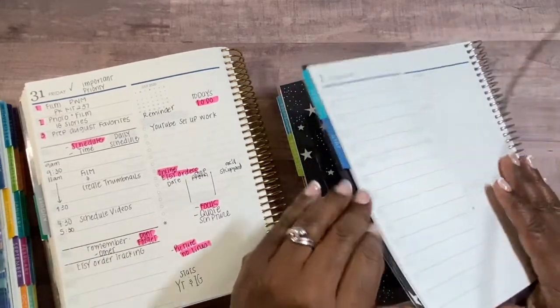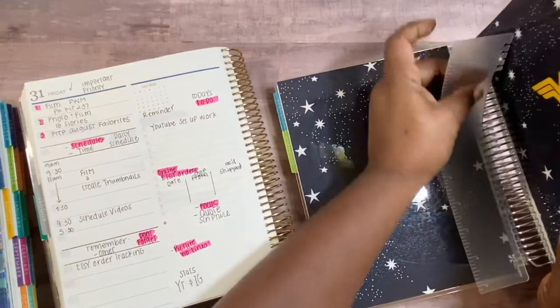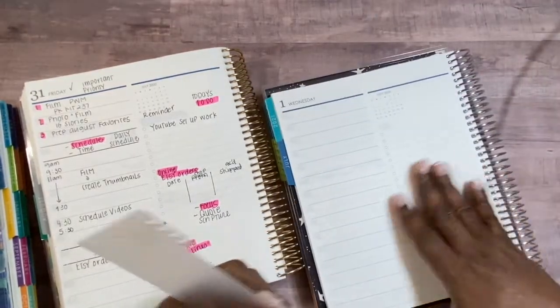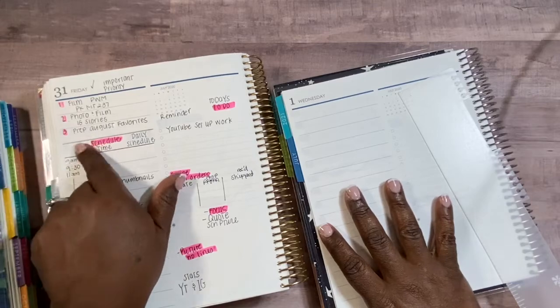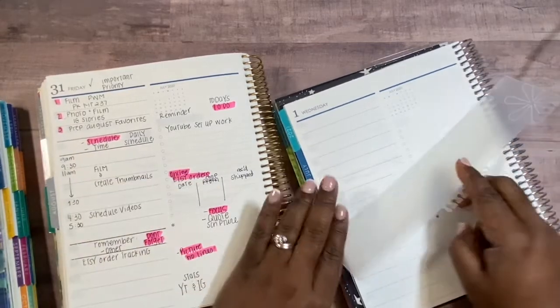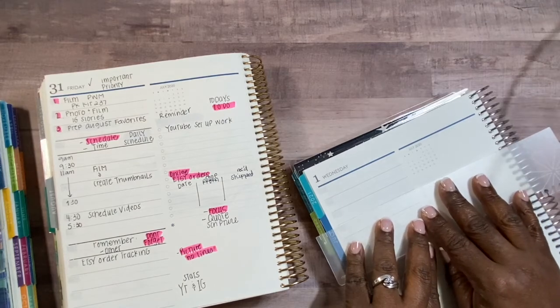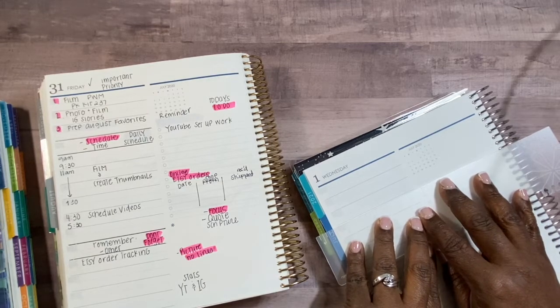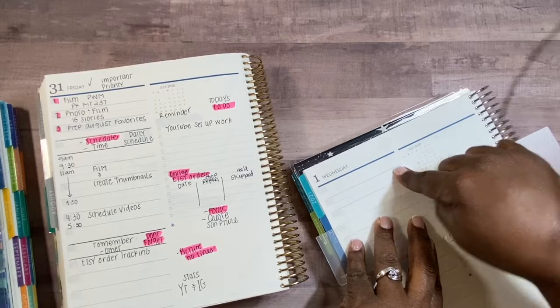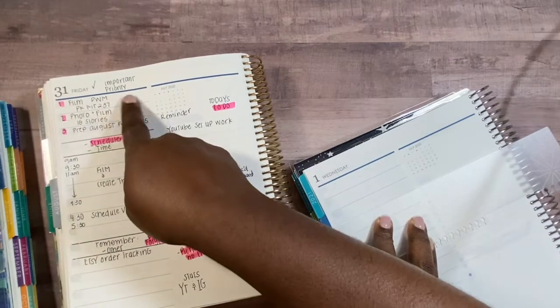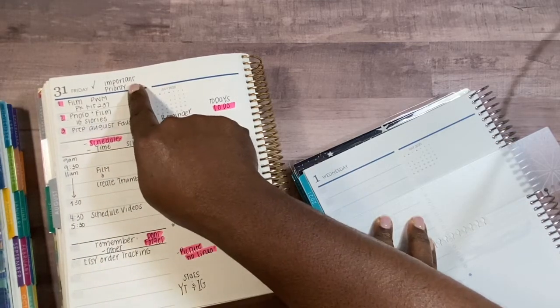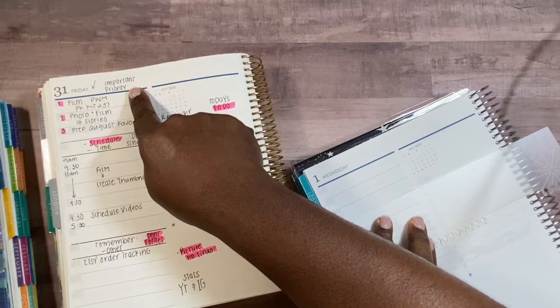And I want a ruler. Take my ruler out here. So I know that I want a top 3. Let me make sure this is on camera. I know that I want this to be a top 3, so it'll be like a 1, 2, 3, and whatever. I don't know whether it's going to be important or priority.